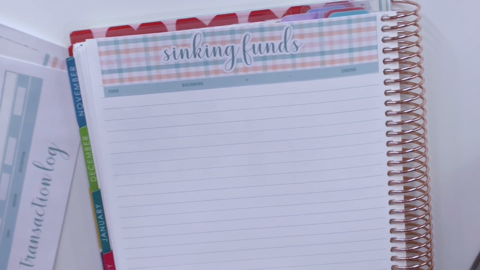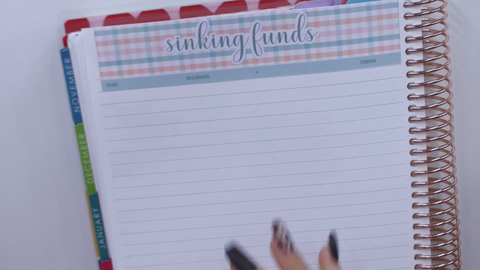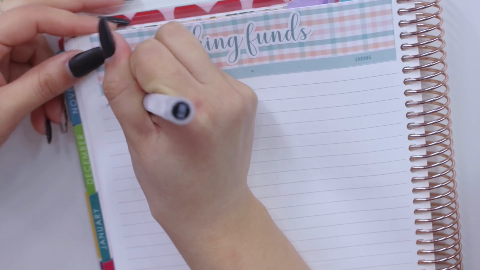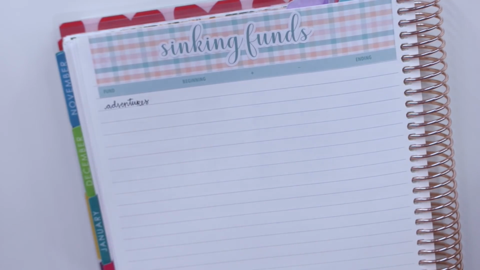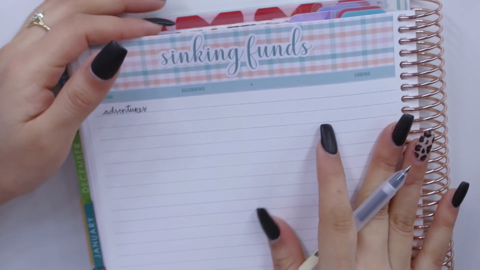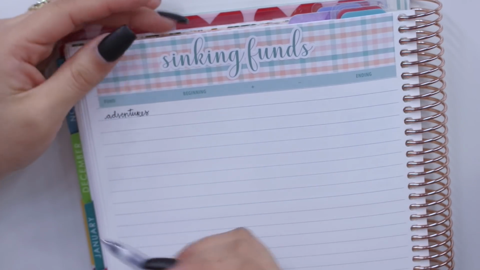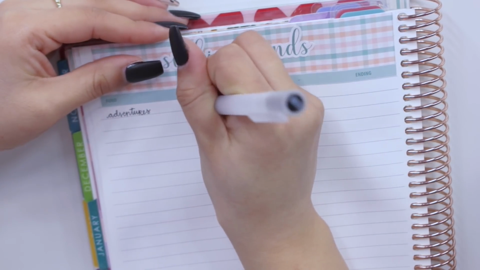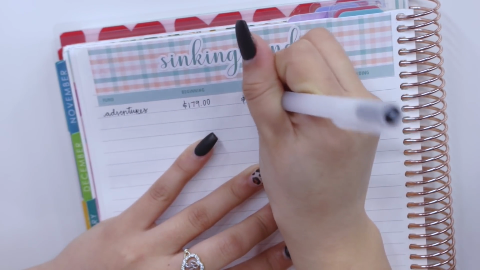And now that I have you guys all zoomed in, I can go ahead and start with my sinking funds. So I have my little mock sinking fund spread here. The first one that I have is my Adventures Fund. And I plan on going somewhere next year. So as of now, I'm trying to figure out how much the trip is going to cost, so that I can break it up into the months that I have, up until the month that I want to take the trip. So I am beginning with $179 in here, and I will be adding $71.